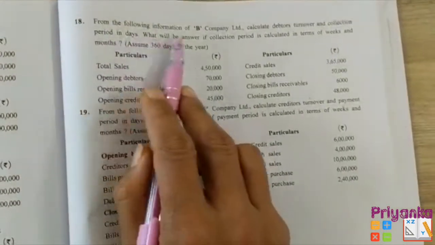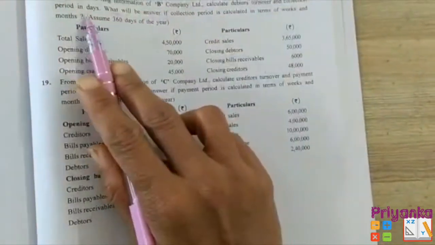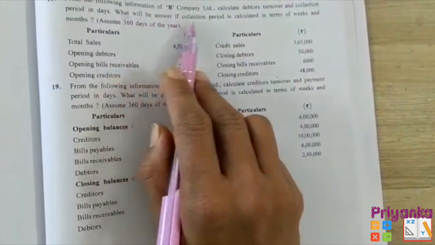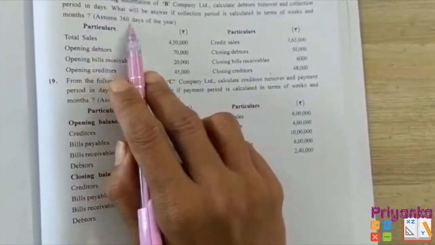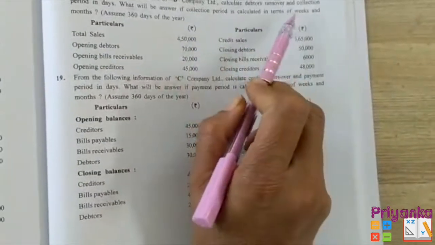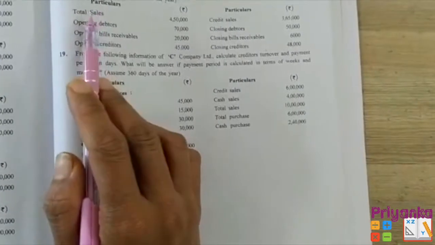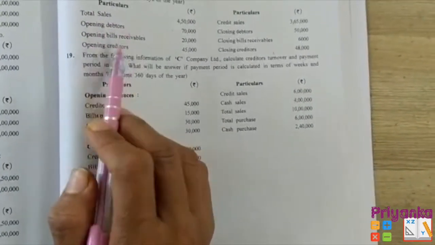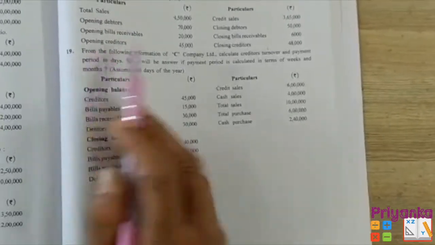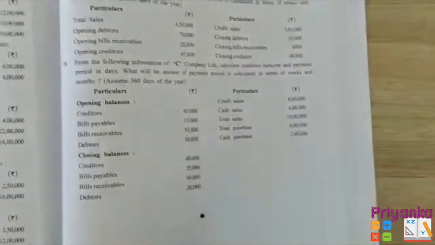Next is question number 18. From the following information, B Company Limited, calculate debtors turnover and collection period in time. What will be the answer if the collection period is calculated in terms of week and month, and assume 360 days? Means we are going to find it out three times: for the week, for the month, and for the days as well. Let's see the information. Total sales is given. Opening debtors, opening bills receivable, opening creditors, credit sales, closing debtors, closing bills receivable, closing creditors.